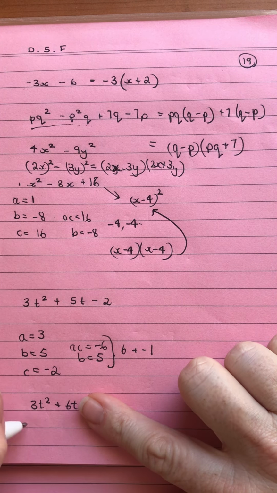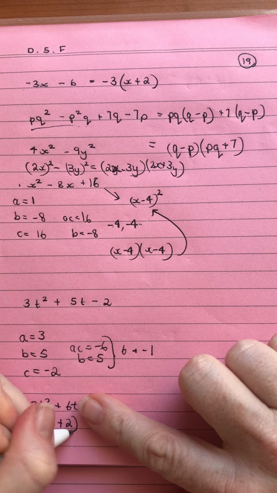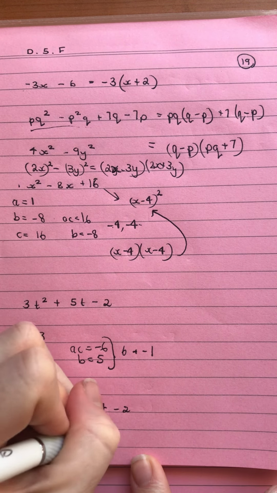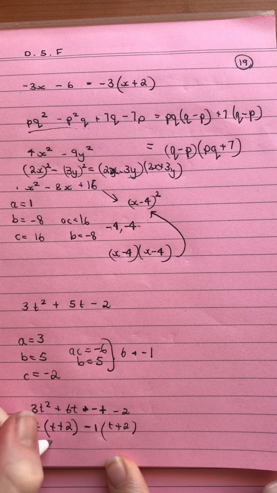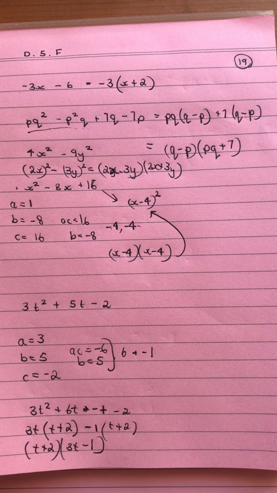Then looking at the first two terms, they have a common factor of 3t outside of t plus 2. And then looking here, we can take out the negative 1 outside of t plus 2. That means we can then grab that bracket, t plus 2, put that out the front, and 3t take away 1 goes in the second bracket.